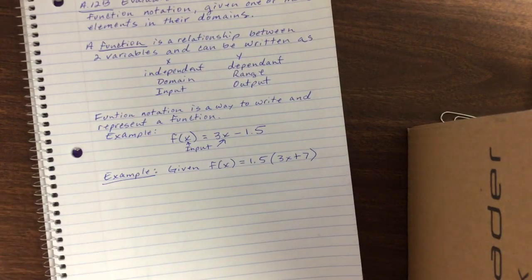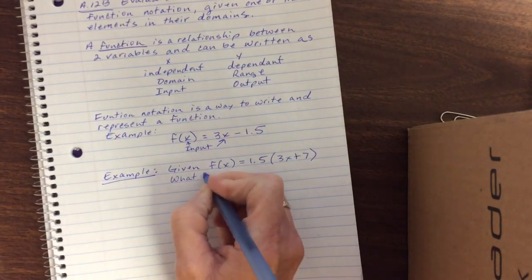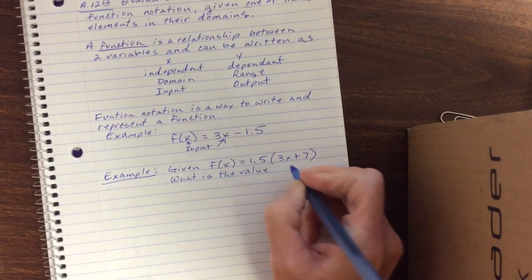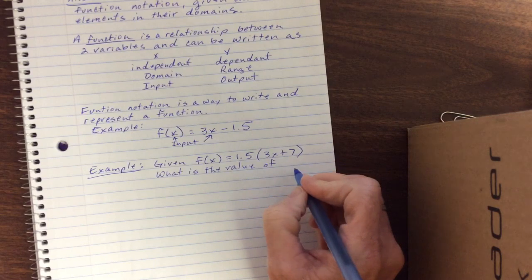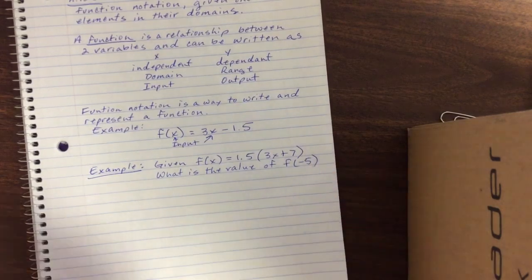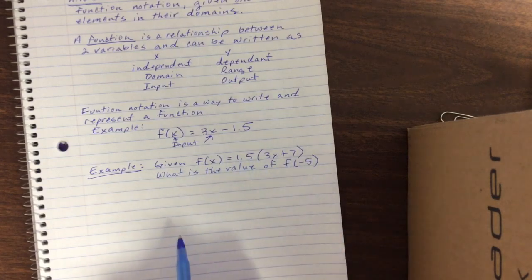And then they'll say, what is the value of, let's say, f of negative 5. So they're asking you, what is this equation when x is negative 5? But they're just saying it fancier.